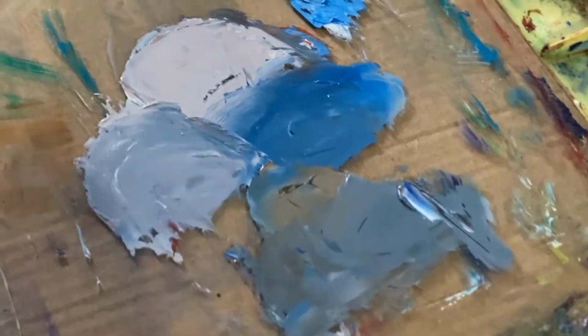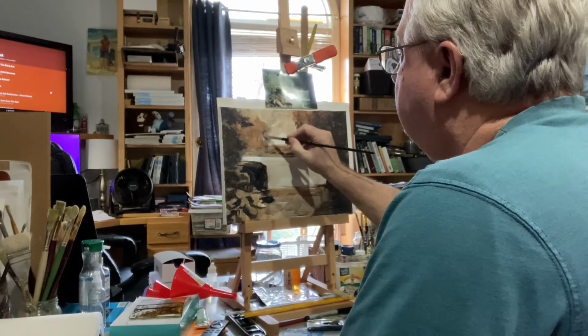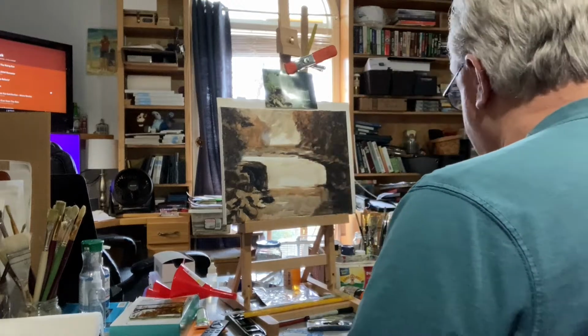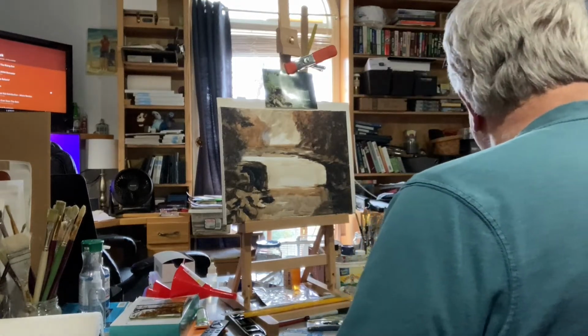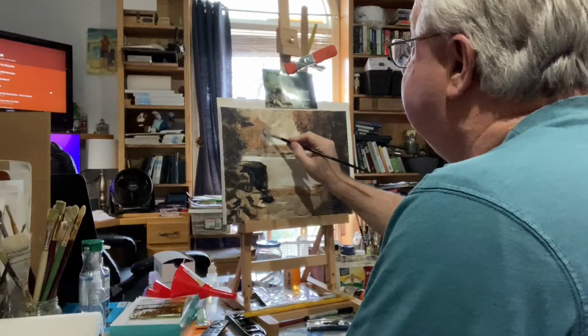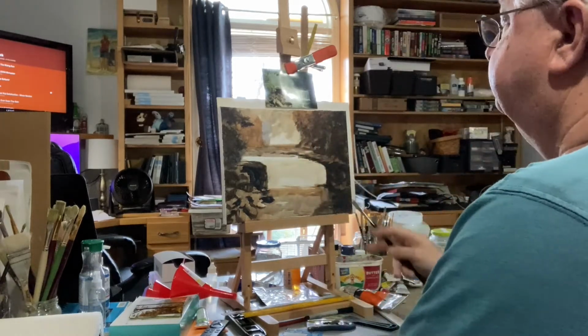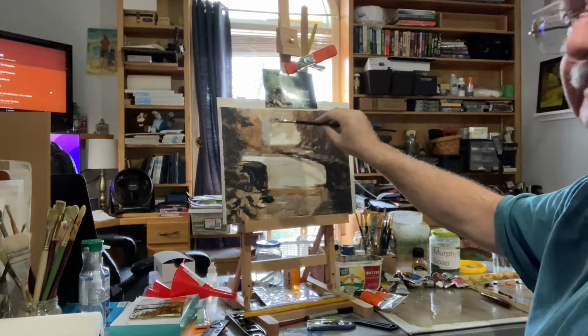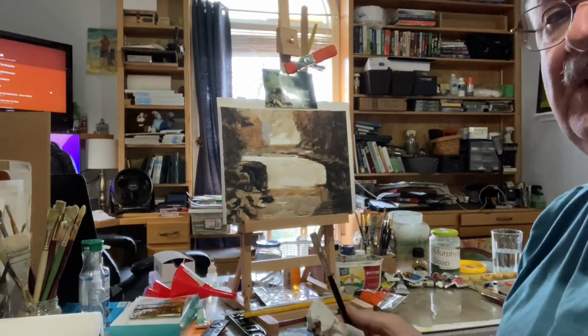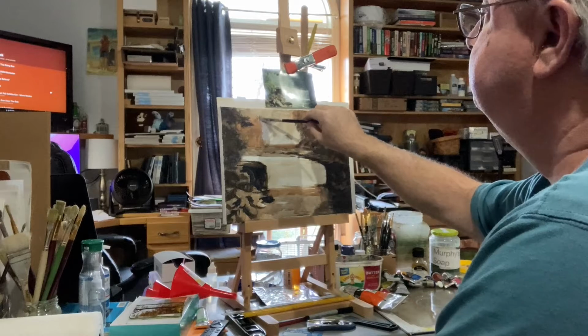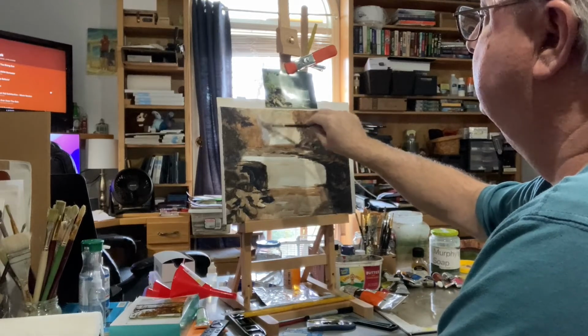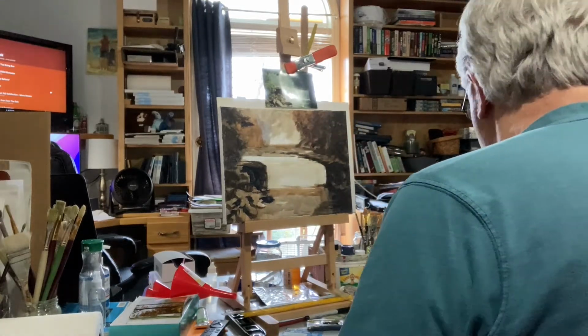Here is where I'm mixing the grays and blues for the background, keeping that tone down. And this is the atmospheric perspective that I talked about, where you want things to appear to fade into the distance. And in this case, it's really obvious because the mist from the waterfall is creating a gray or white mist that softens the foliage in the background.